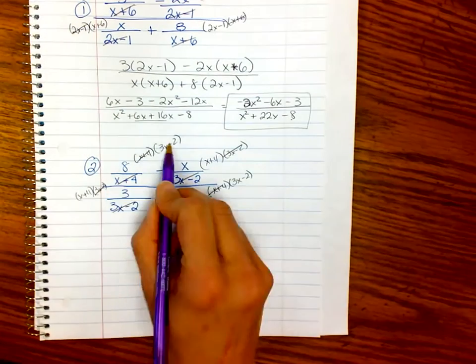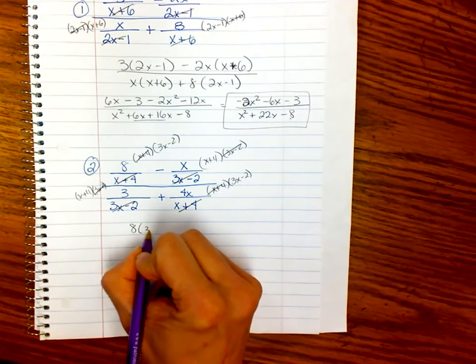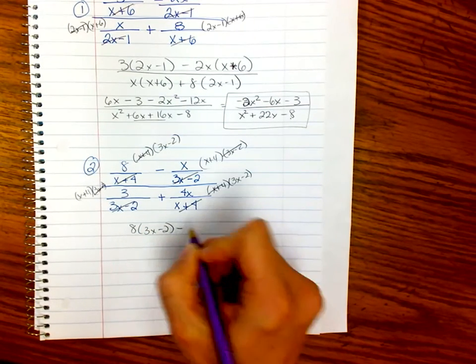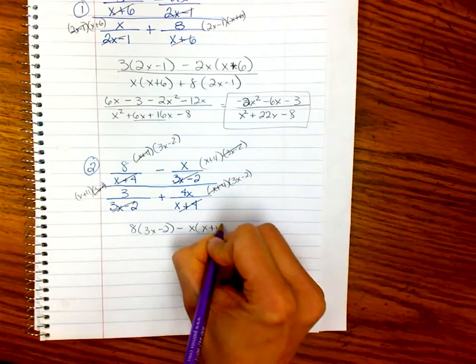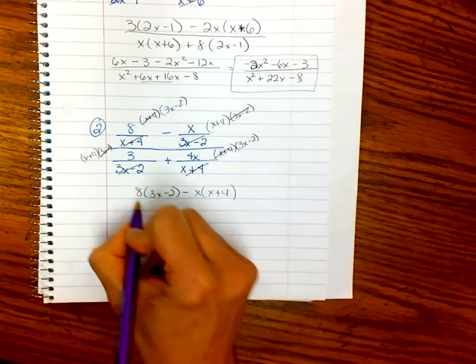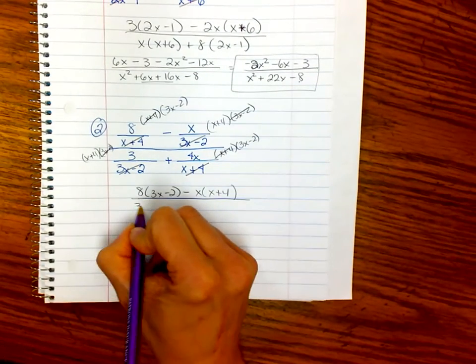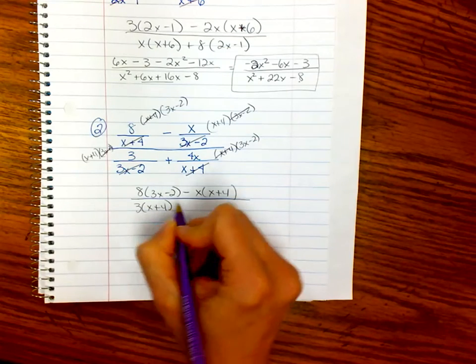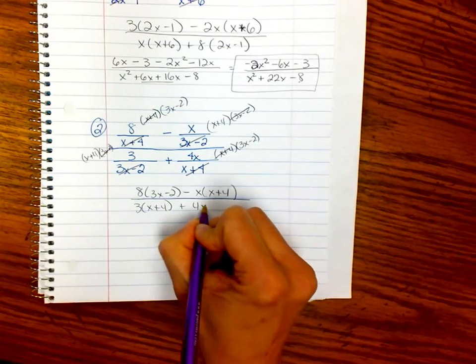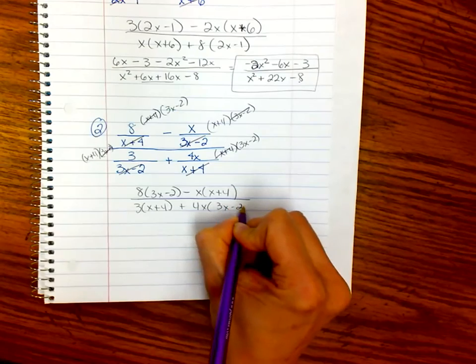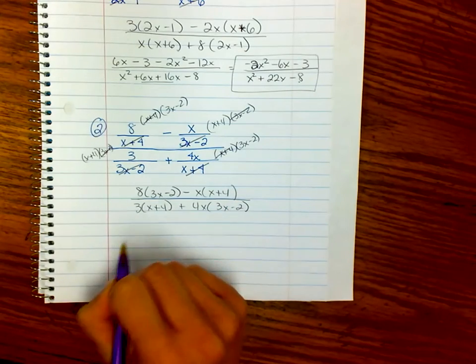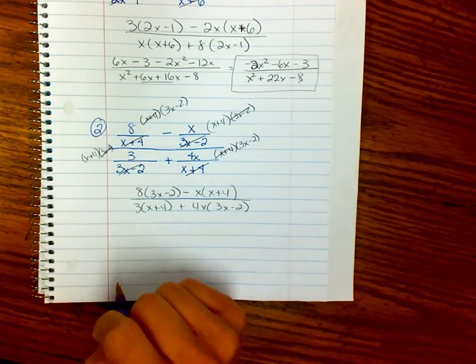So now we have 8 times 3x minus 2 minus x times x plus 4 all over 3 times x plus 4 plus 4x times 3x minus 2. So now we're going to use distributive property and combine like terms.